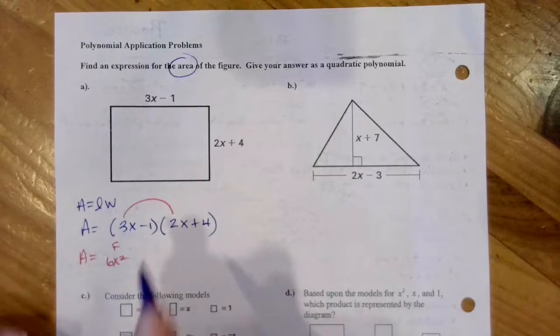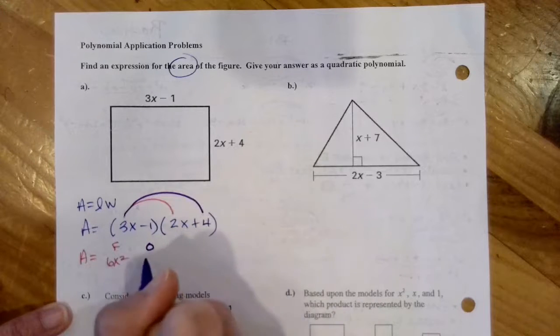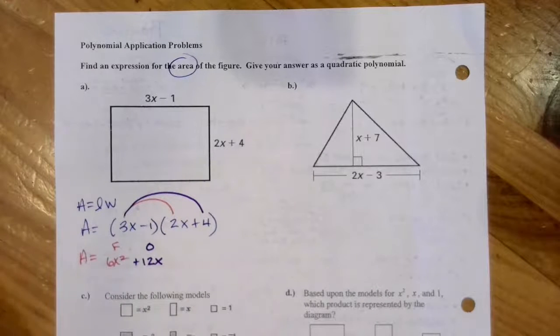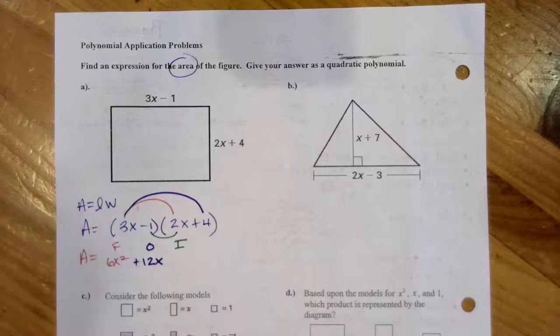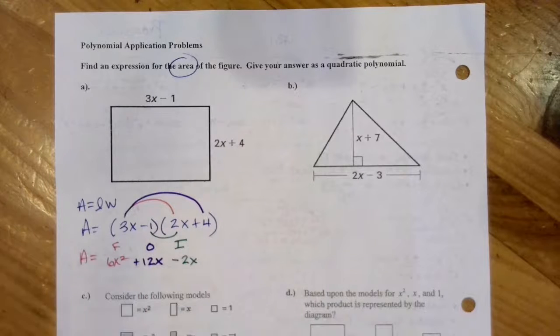My outside term is going to be 3x times 4, which is a positive value, so I'll go ahead and include the plus sign. My inside term is going to be negative 1 times positive 2x, which is going to give me negative 2x.